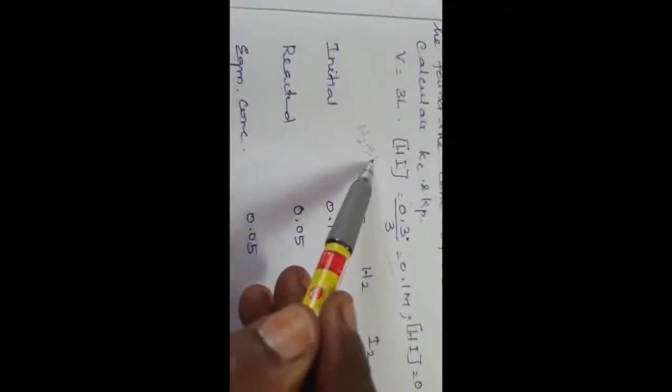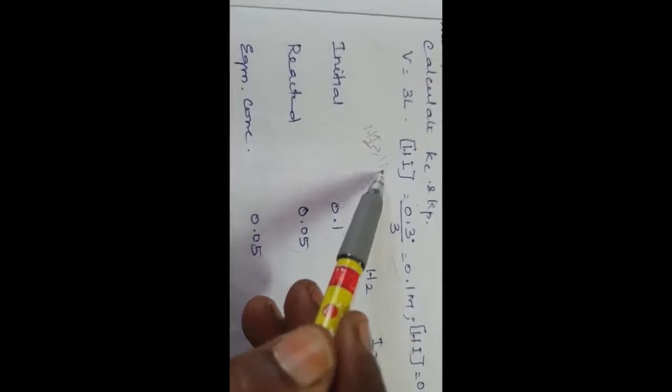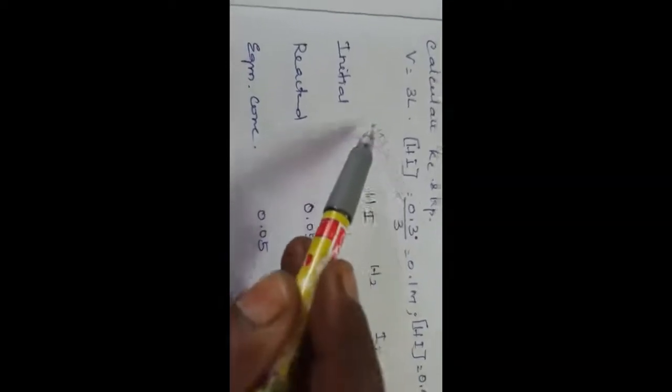Then what is the equation? HI gives H2 plus I2. Okay, 2 moles of HI decompose to form H2 plus I2. So this is for 2 moles of hydrogen iodide, 0.05. For 1 mole it is half of that value.